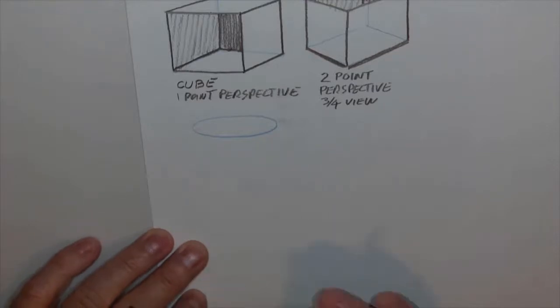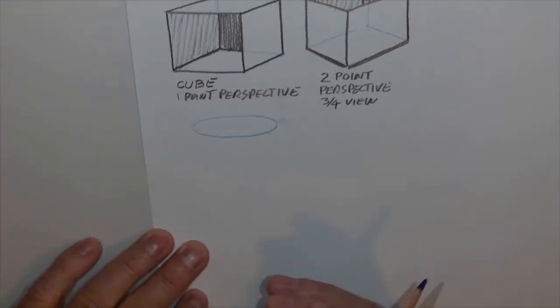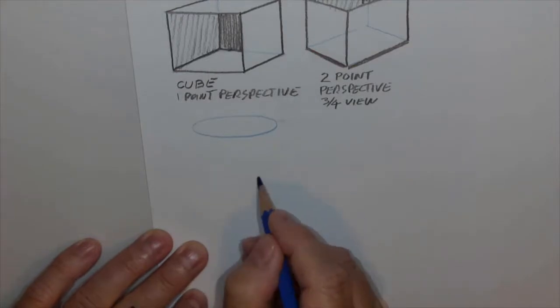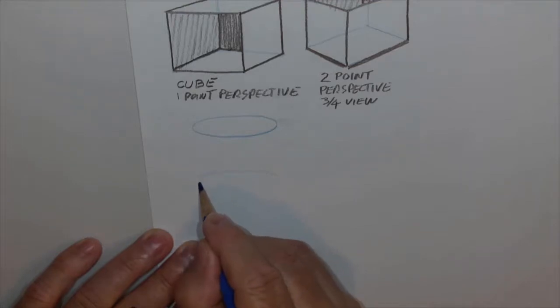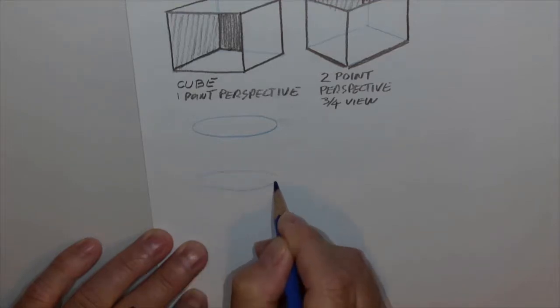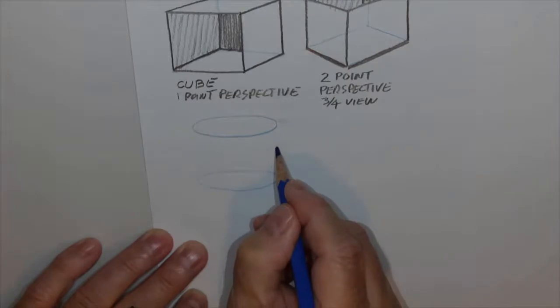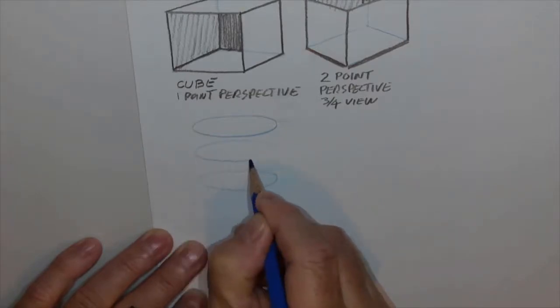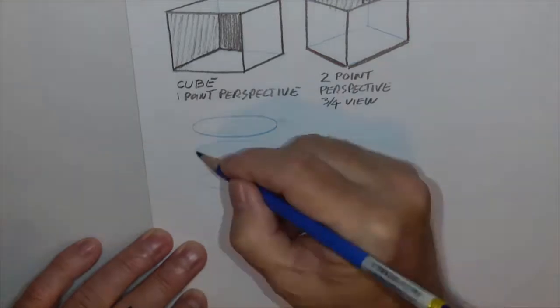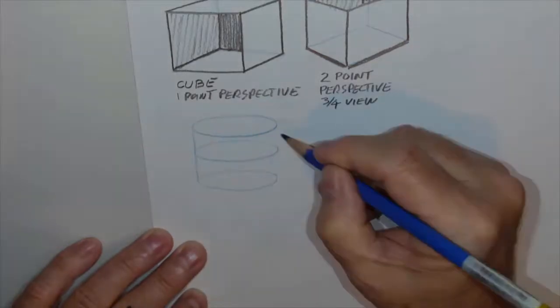But in a 3/4 view, we can see that that square is actually a cylinder. So I'm going to try and replicate that ellipse down here, and maybe even try and replicate that in the middle, and then connecting them.